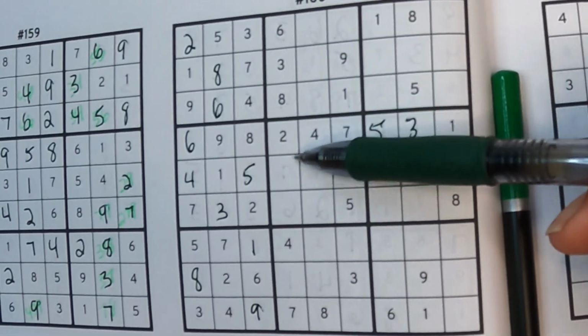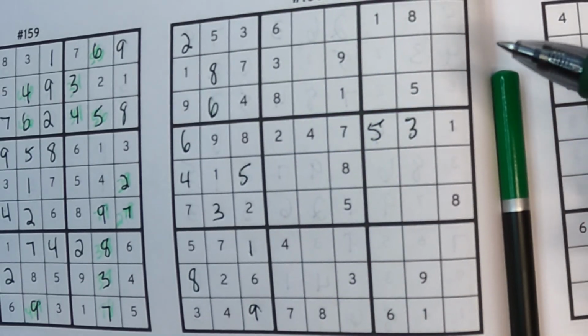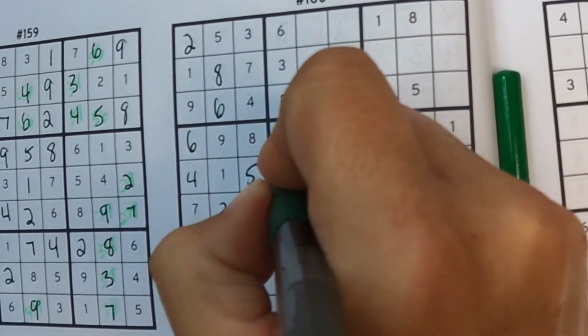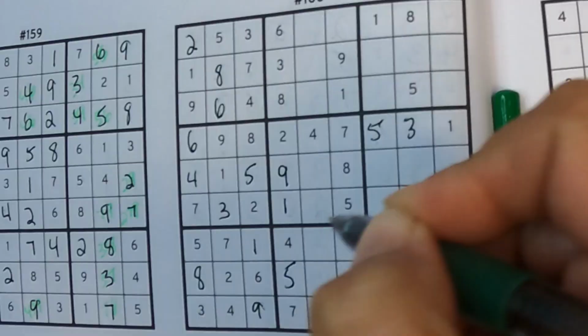For this column, we're missing 1, 5, and 9. We've got 1 and 5 here, so this is our 9. 5 here, so 1, 5.